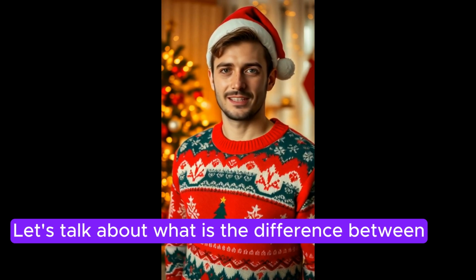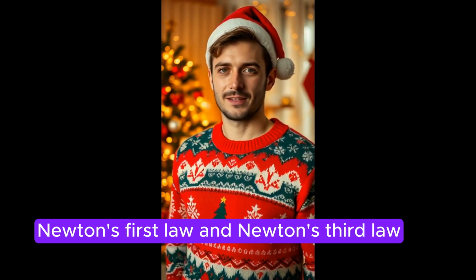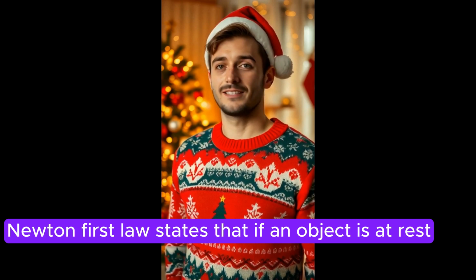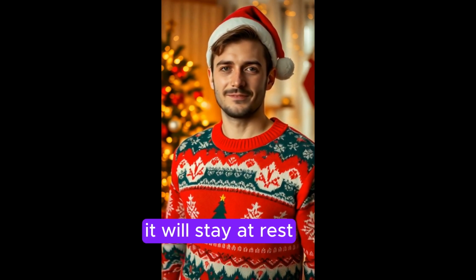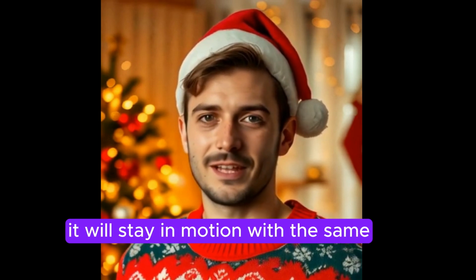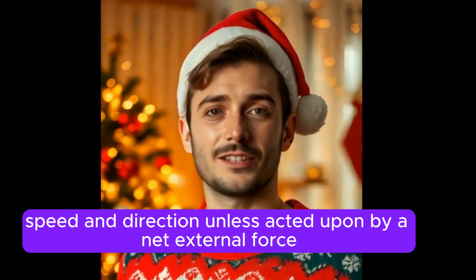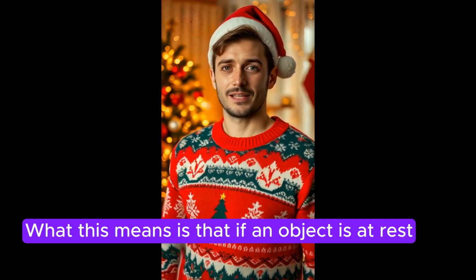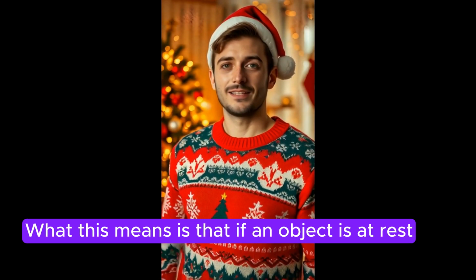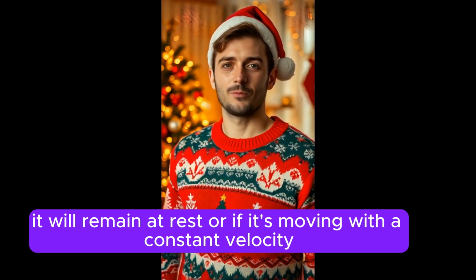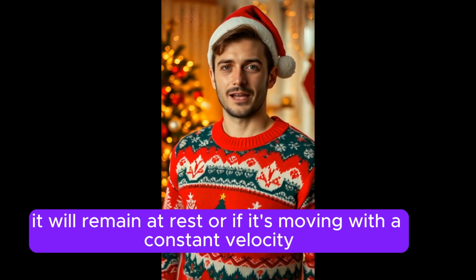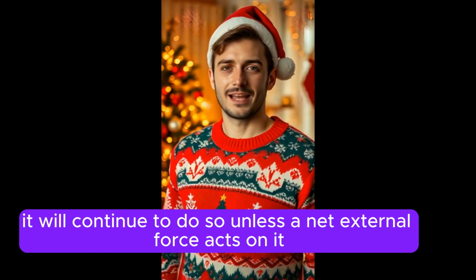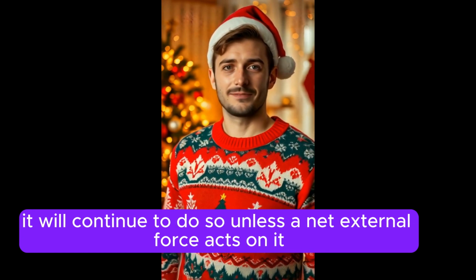Let's talk about what is the difference between Newton's first law and Newton's third law. Newton's first law states that if an object is at rest, it will stay at rest, and if an object is in motion, it will stay in motion with the same speed and direction unless acted upon by a net external force. What this means is that if an object is at rest, it will remain at rest, or if it's moving with a constant velocity, it will continue to do so unless a net external force acts on it.